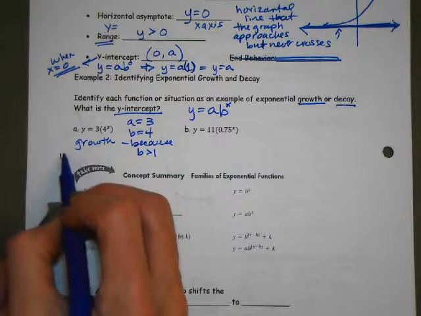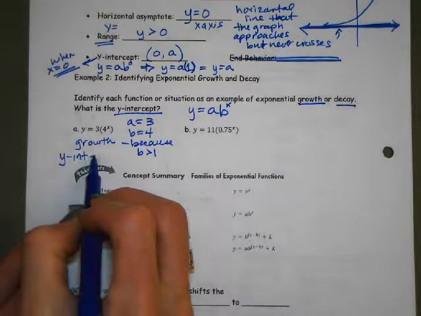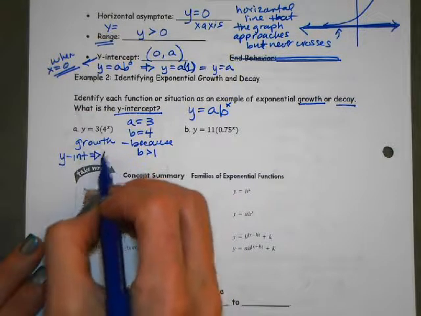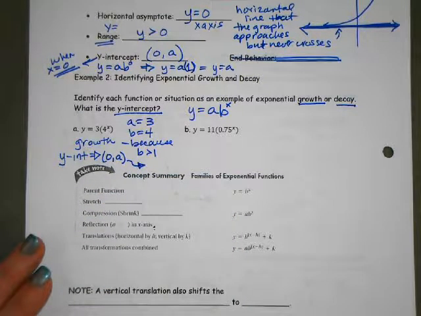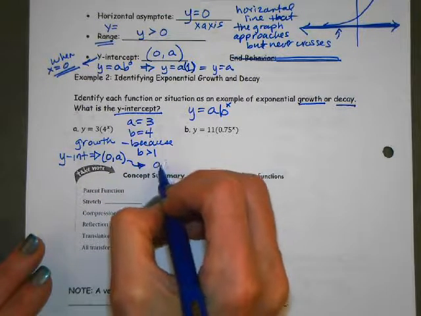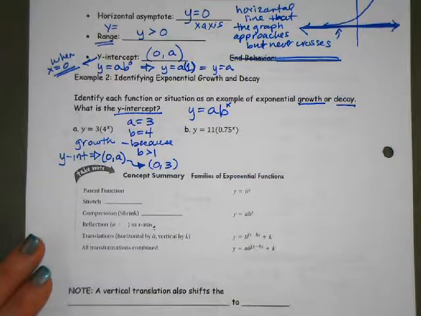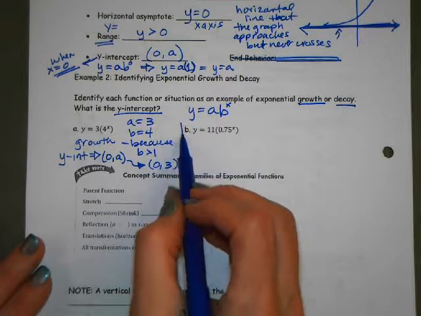What is my y-intercept? The y-intercept is going to be 0, comma a. So what is my y-intercept? It is 3. So 0, comma 3. Does that make sense? Alright, so now let's look at the next one.